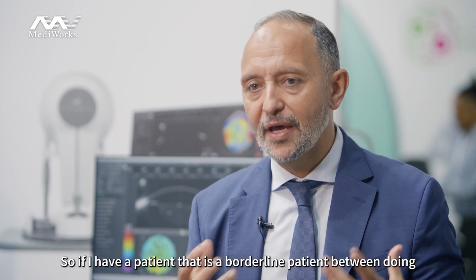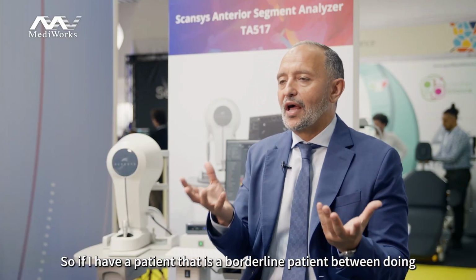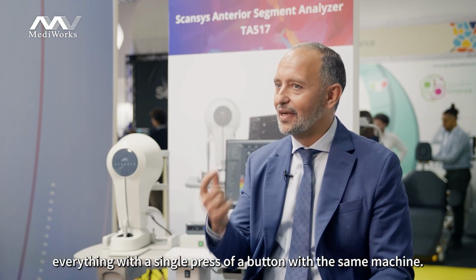So if I have a patient that is a borderline patient between doing corneal refractive surgery or ICL, I can actually evaluate everything with a single press of a button with the same machine. This is very, very good.